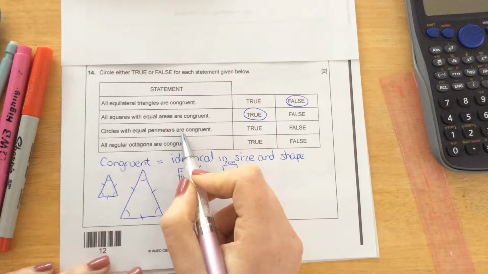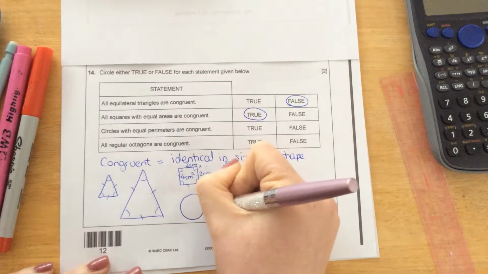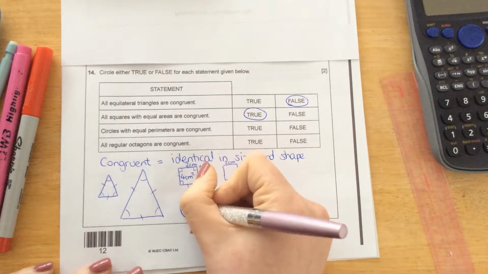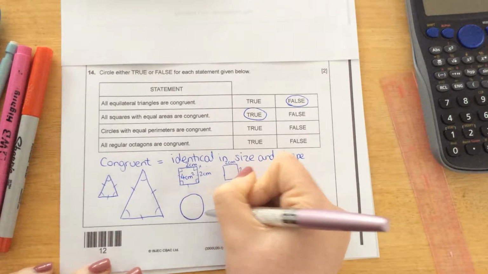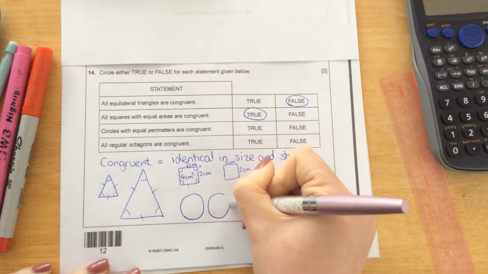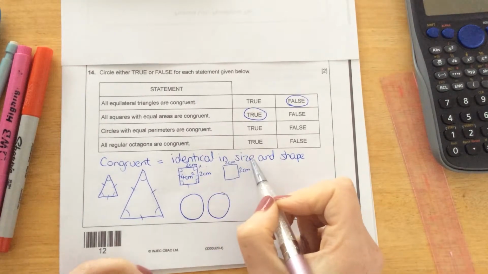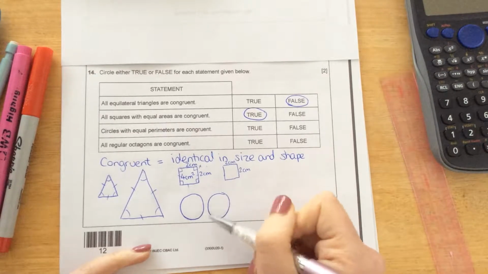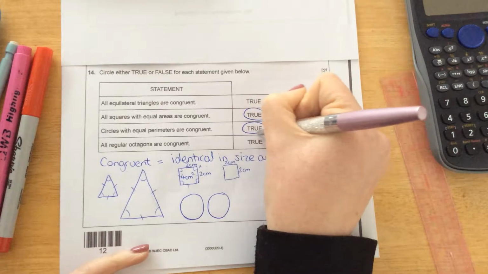Circles with equal perimeters are congruent. A perimeter is all around the outside of a shape. So that means that this perimeter, or the circumference, has to be exactly the same in another circle. If this was exactly the same in another circle, then those circles will be exactly the same. They'd be identical in shape, 360 degrees, and in size. So equal perimeters in circles, they would be congruent, true.